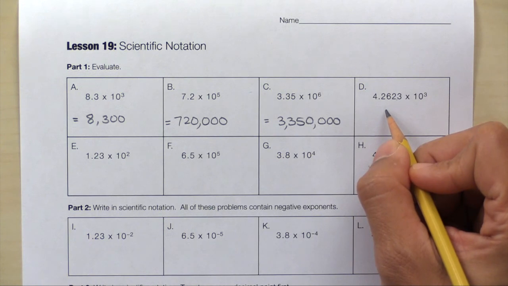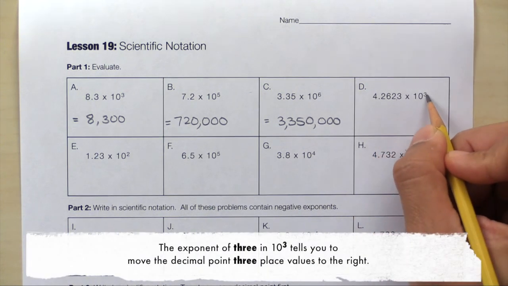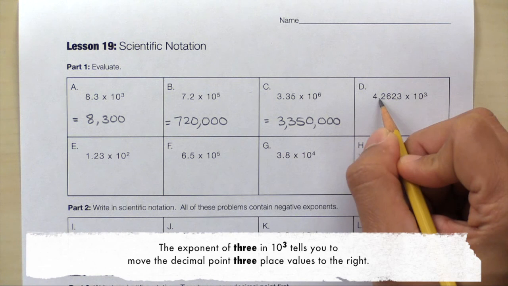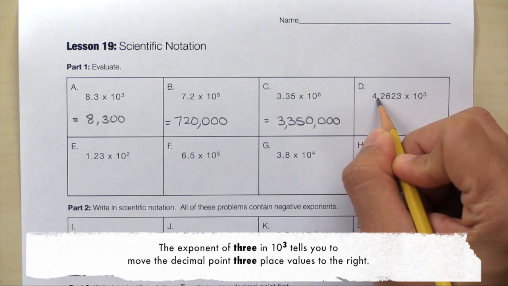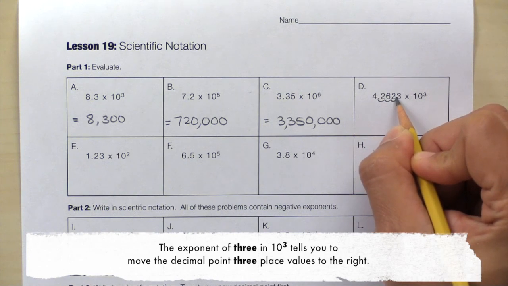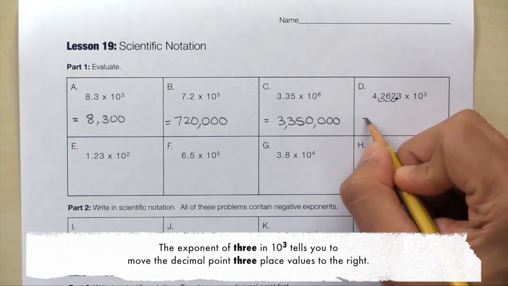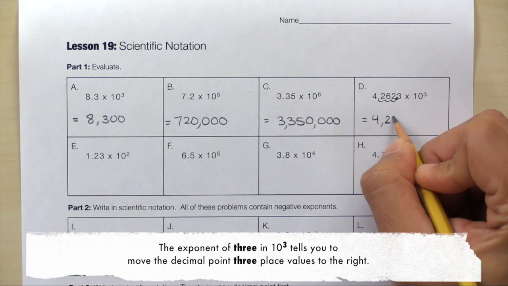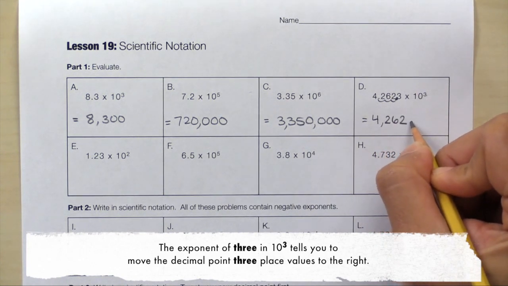4.2623 times 10 to the third power. The exponent of 3 tells you to move this decimal point 3 places to the right. So we're going to go 1, 2, 3 places to the right, and our final answer will be 4,262.3.